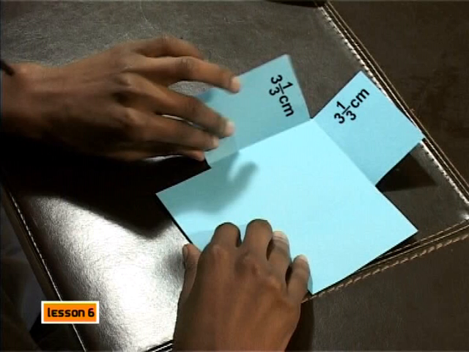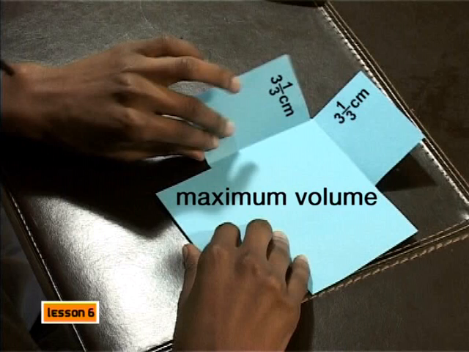Yes, we found that when we cut out a square 3 and 1/3 centimeter, then the volume of the box will be a maximum. That's so cool. So if we make the side 3 and 1/3 centimeter, we'll get the biggest possible box. That's right. And I think we'll leave it there for this lesson. Time to recap on what we have learned today.